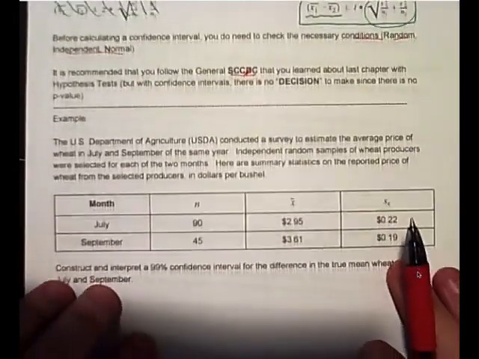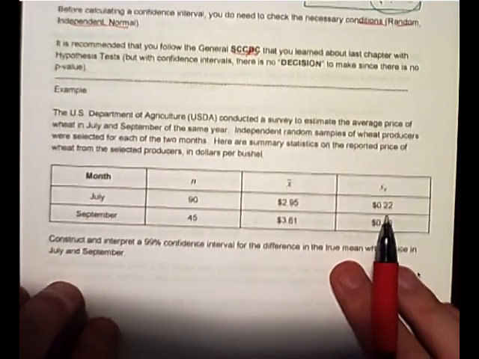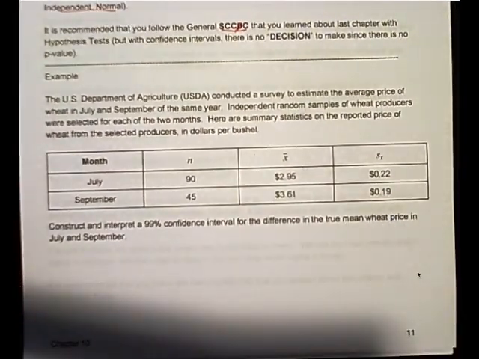All right. So let's go through this. In the first example here, it says the U.S. Department of Agriculture, which is the USDA, conducted a survey to estimate the average price of wheat in July and September of the same year. Independent random samples of wheat producers were selected for each of the 2 months. Here are summary statistics on the reported price of wheat from the selected producers in dollars per bushel.